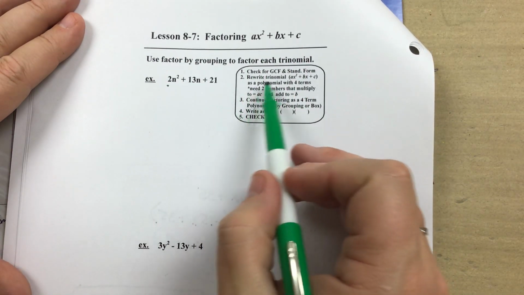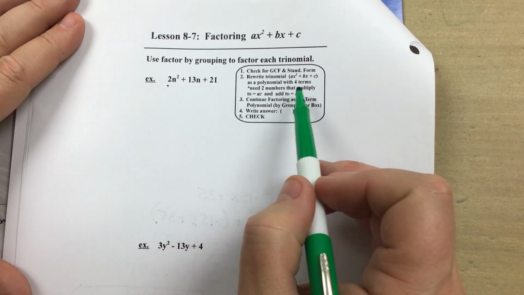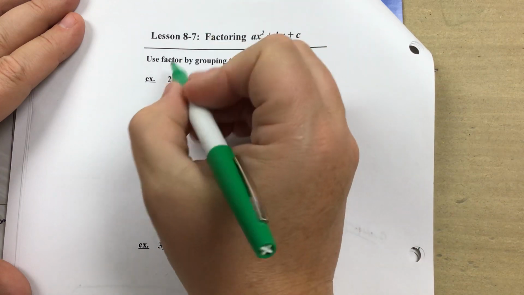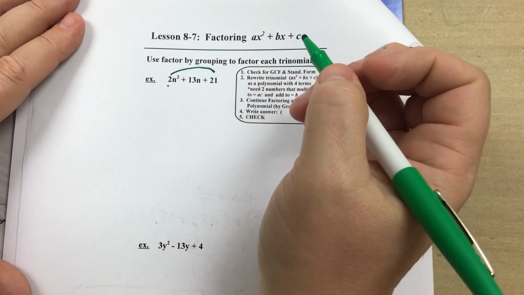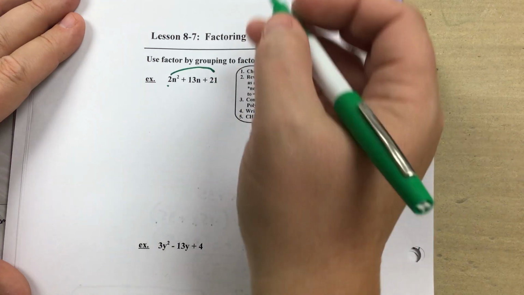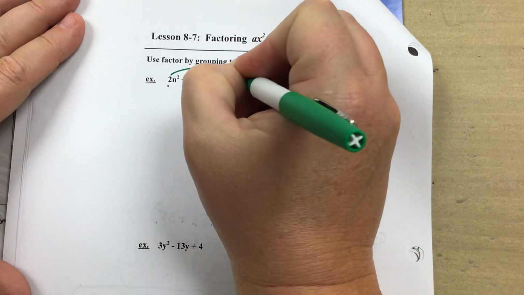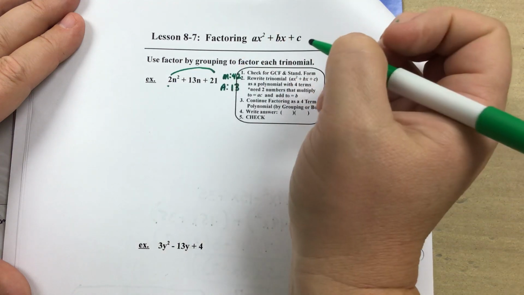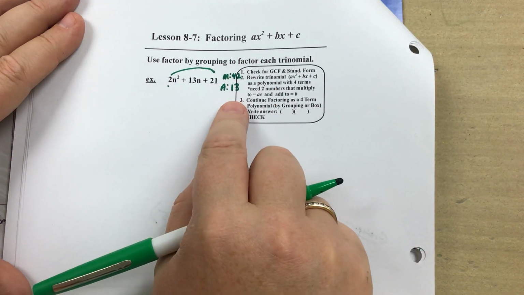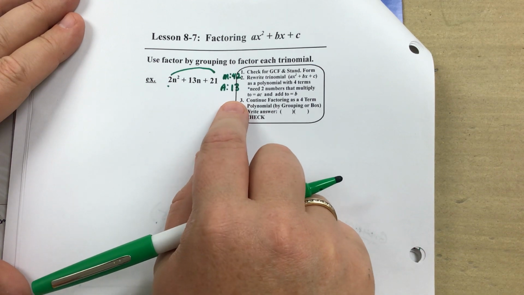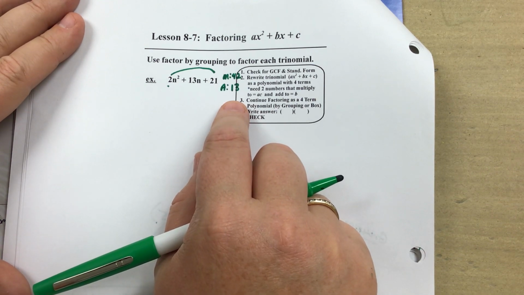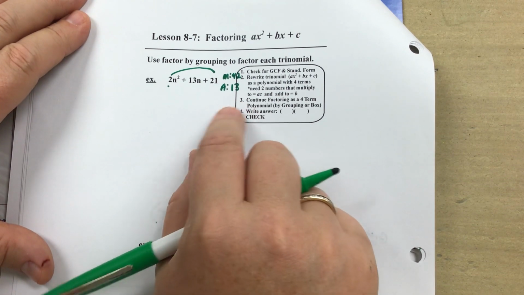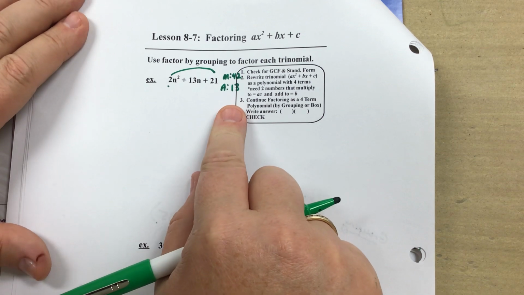Step number 2, rewrite the trinomial as a polynomial with 4 terms. So what I'm going to do is multiply the first and the last. So what's 2 times 21? Hopefully you're going to say 42. So I'm looking for two numbers that multiply to give me 42 and add to give me 13. So again, what multiplies to give me 42 and adds to give me 13? Hopefully you are thinking of 6 times 7. 6 times 7 is 42, and 6 plus 7 is 13.